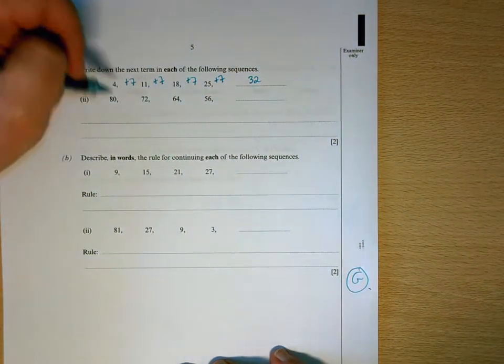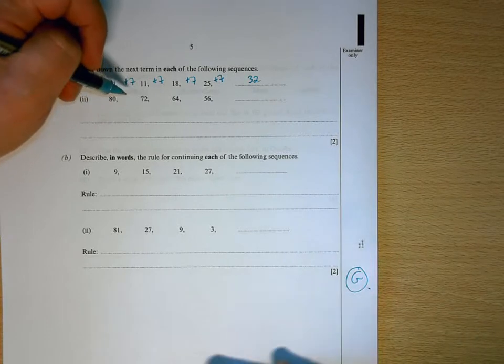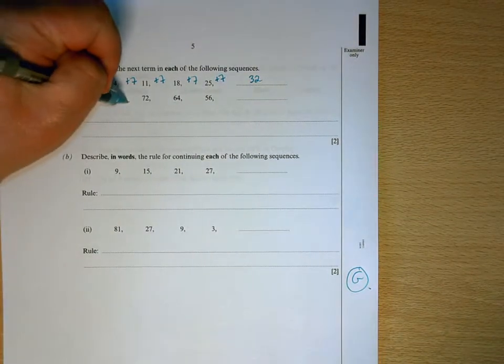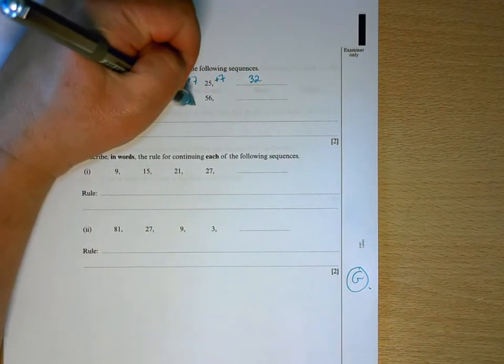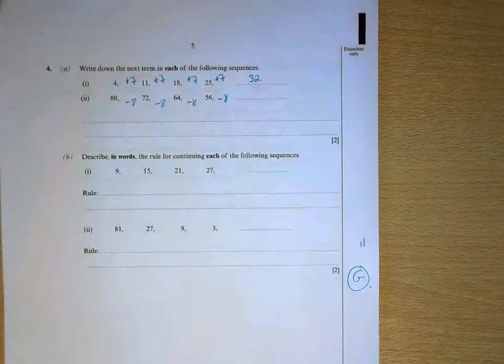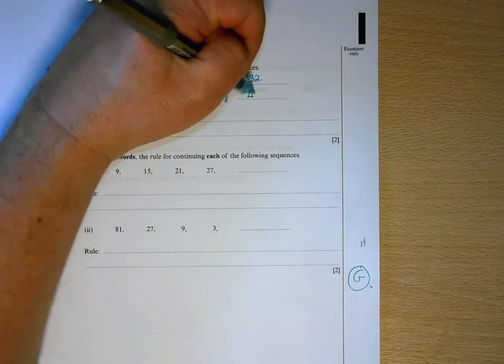And then the second one is going down, so it's going to be a subtract, and it's going down 8, and then it's going down 8 and another 8, so it's going to be 8 coming off 56, which is 48.